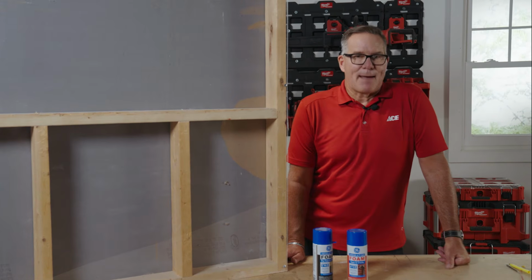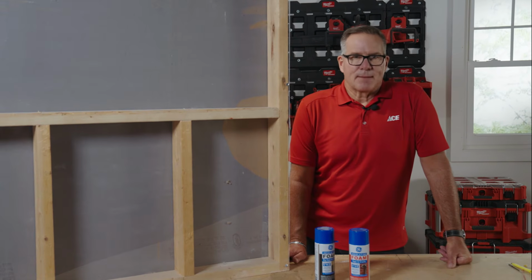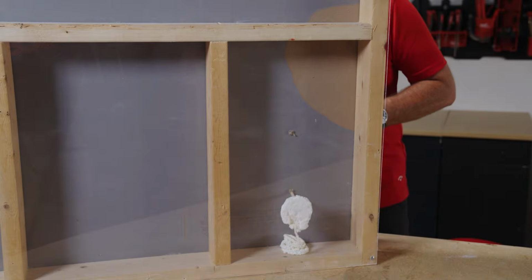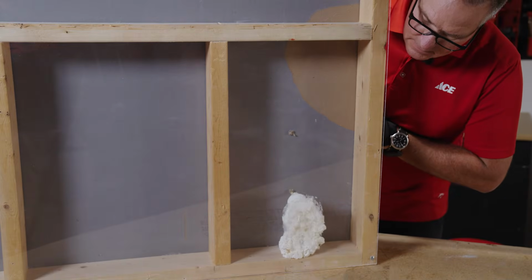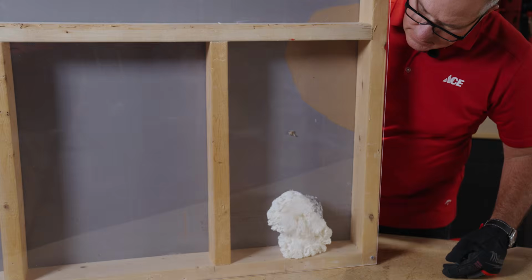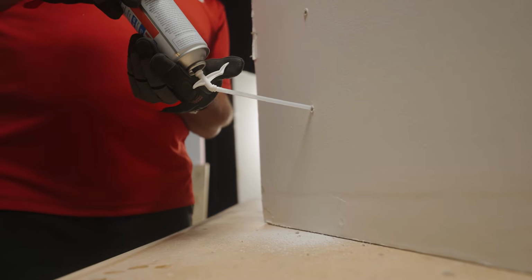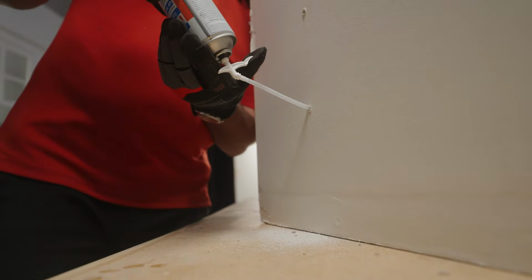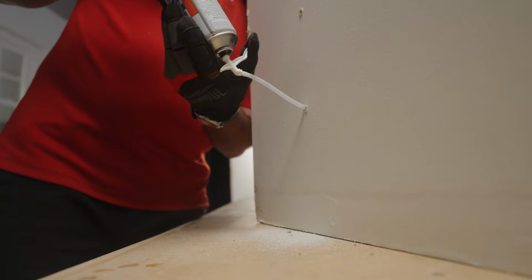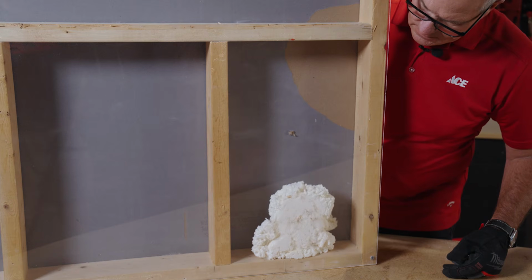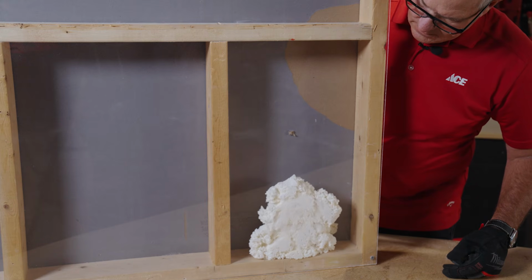So in this example, we've created a little setup here with a wall and some plexiglass, and I'm going to use the foam and I'm going to insert it into the cavity, and you want to take the can and hold it upside down so that you're forcing the material out of there, and then you just squeeze the trigger and you'll see as it starts to fall and expand, it starts to stick and fill that void. It gives you great insulation.